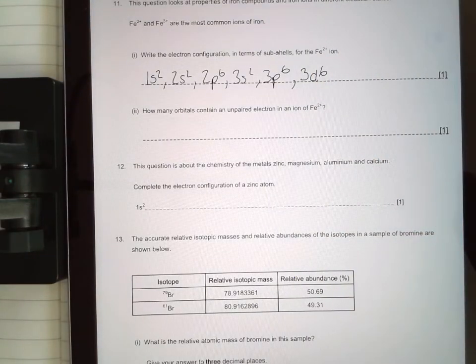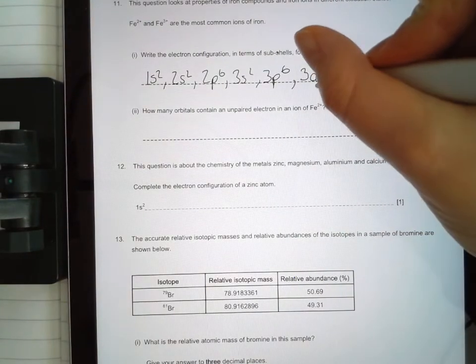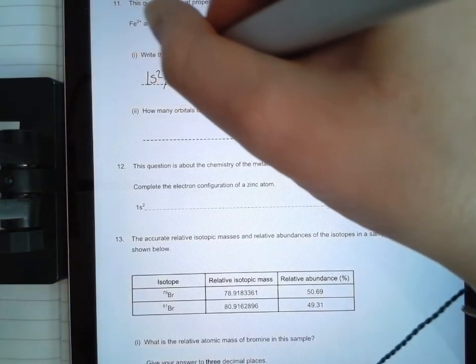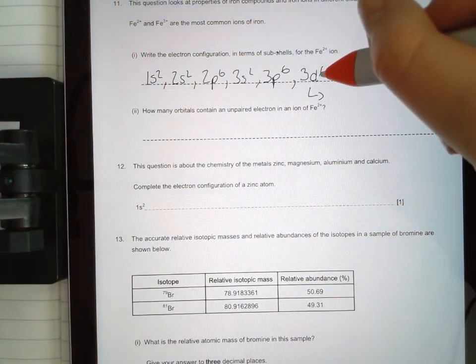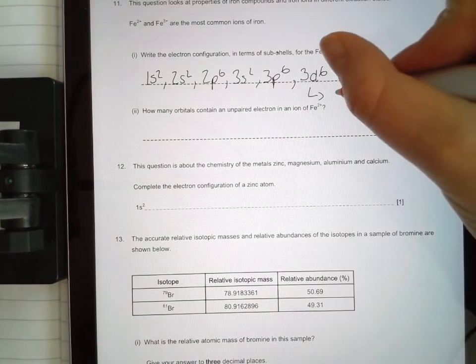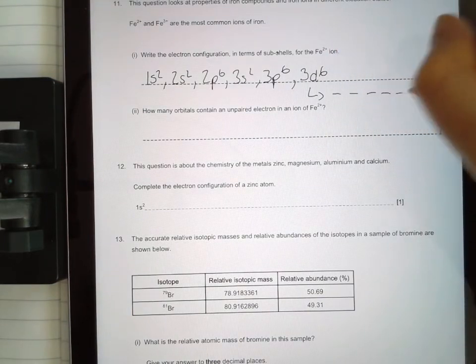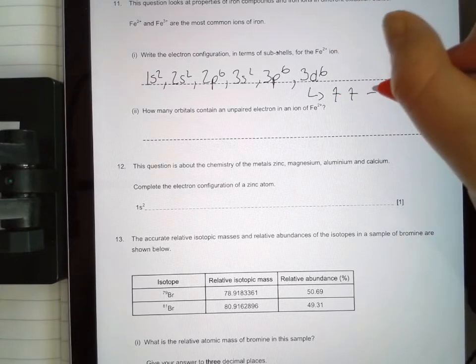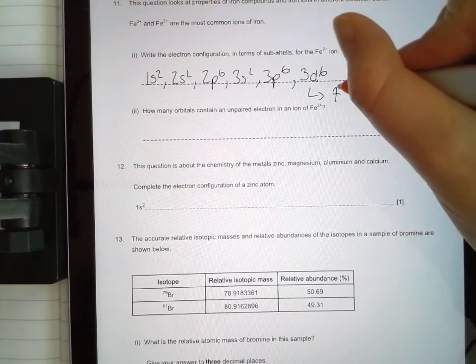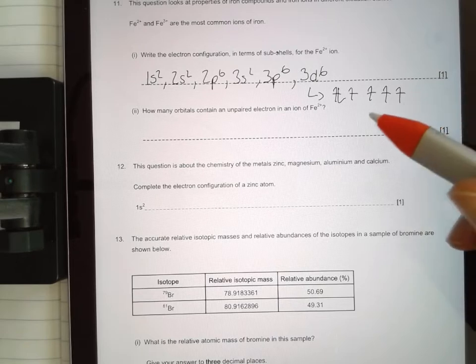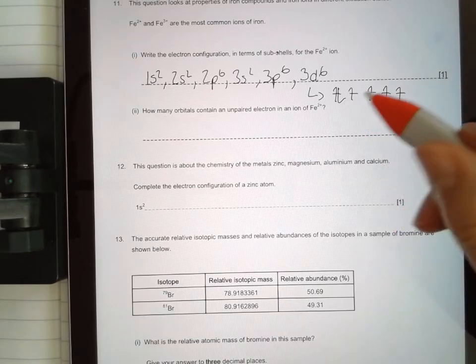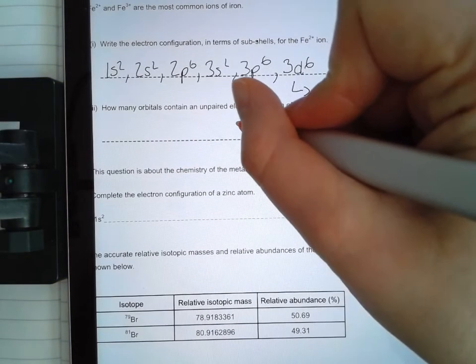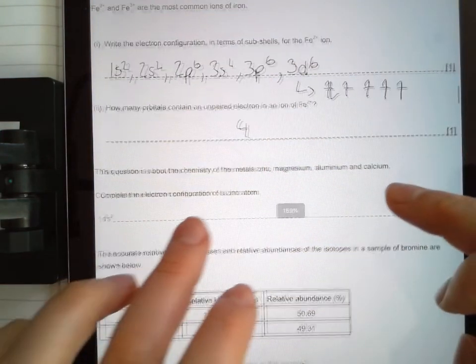How many orbitals are paired and unpaired? I'm just going to be looking at all of these orbitals are full, so they're all paired up. I'm going to look at the outer one, which is 3d. I know d has 5 different orbitals. I've got 6 electrons in there. 1, 2, 3, 4, 5, 6 electrons in there. Remember, they fill singly first, which means I'm going to have 4 orbitals with unpaired electrons.